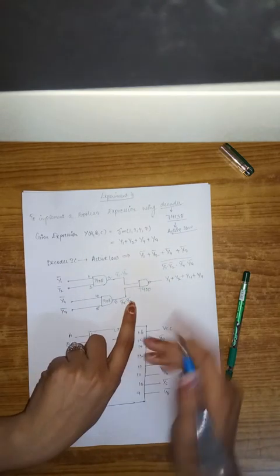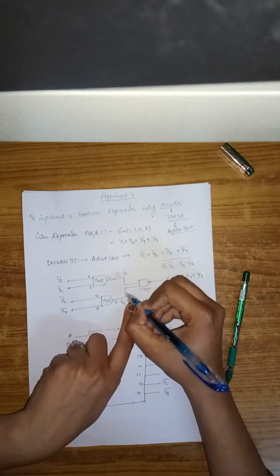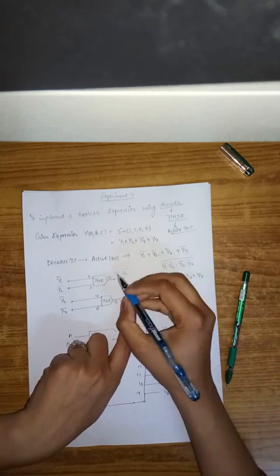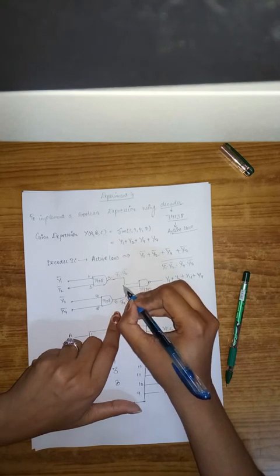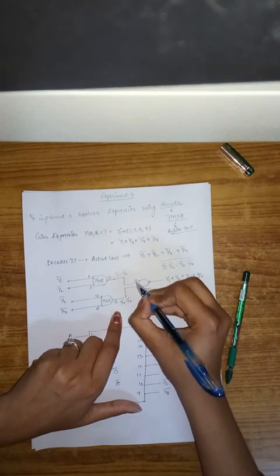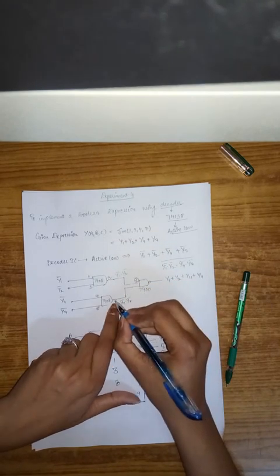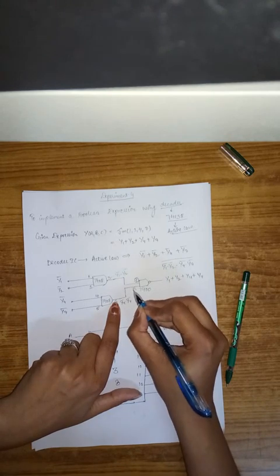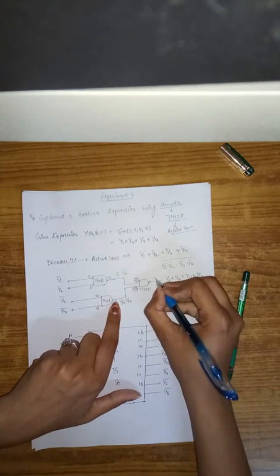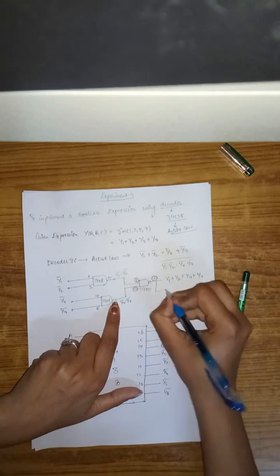Then we will be connecting these two outputs to the NAND gate. That means the third pin of the AND gate will be connected to the first pin of the NAND gate, and the sixth pin of the AND gate will be connected to the second pin of the NAND gate, and from the third pin of the NAND gate we will be getting the final output.